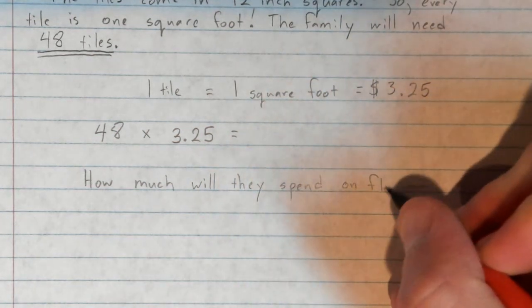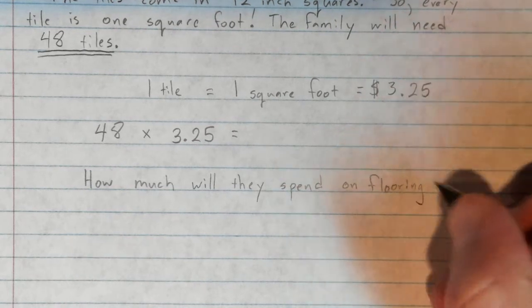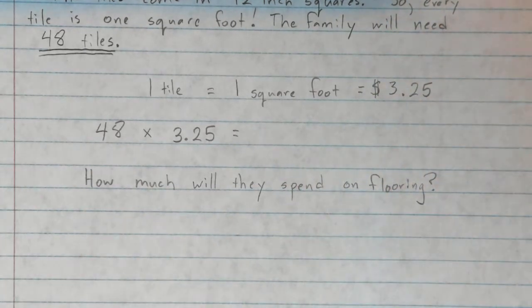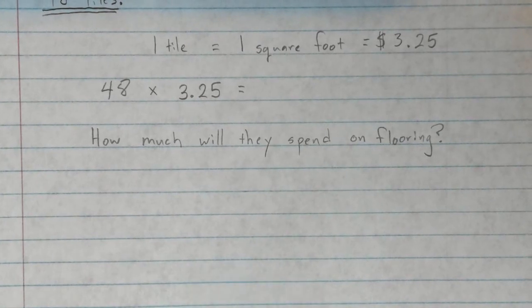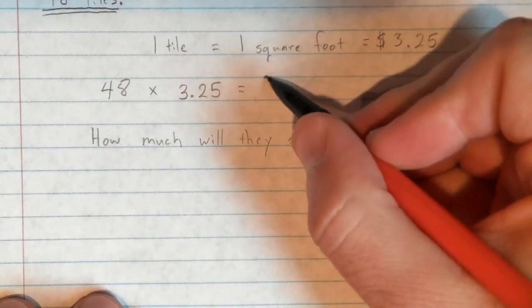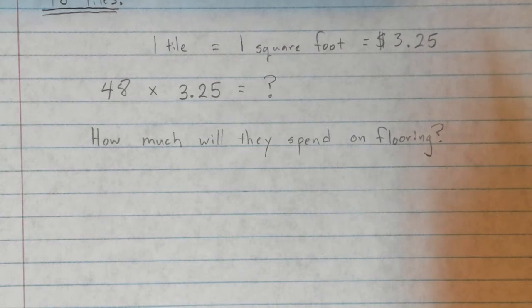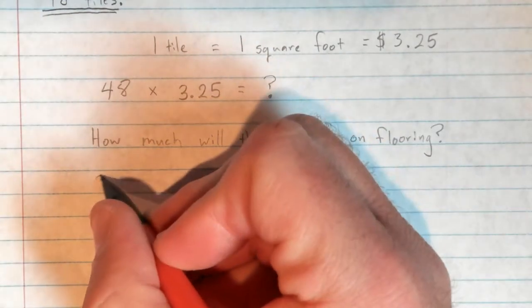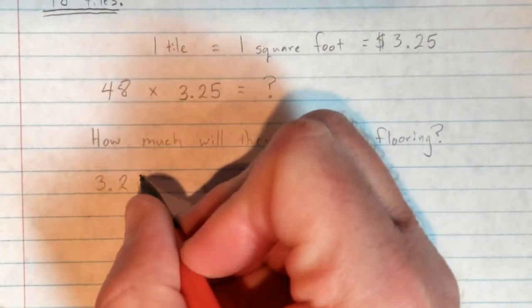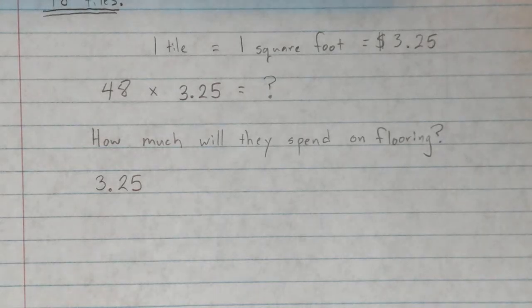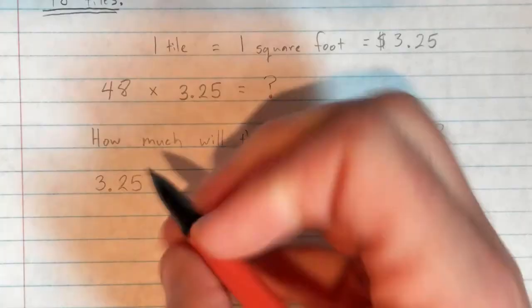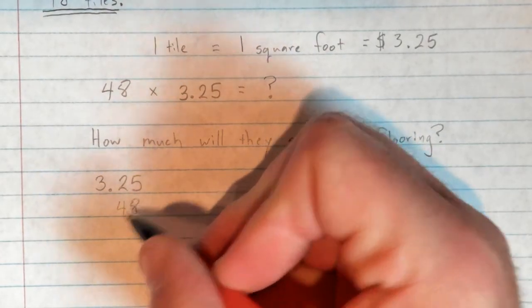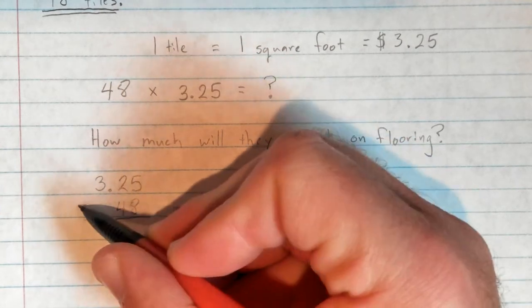How much will they spend on flooring? And again, this is the final question, the final part of the word problem, so that I'm writing out there. How much will they spend? I don't know, let's figure it out. I always like to put the longer number on top. Technically, this is smaller. It's 3 1/4, 3.25. It's technically smaller than 48, but it has more digits, so I'll put it on top.